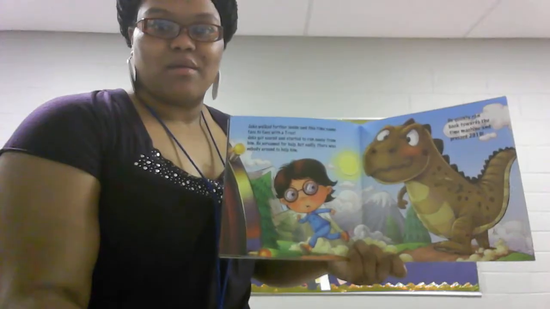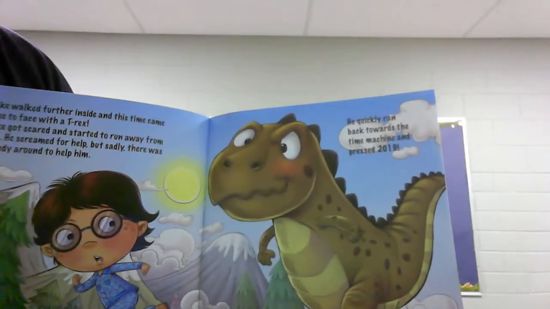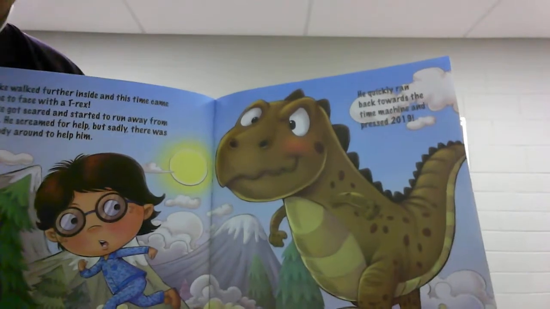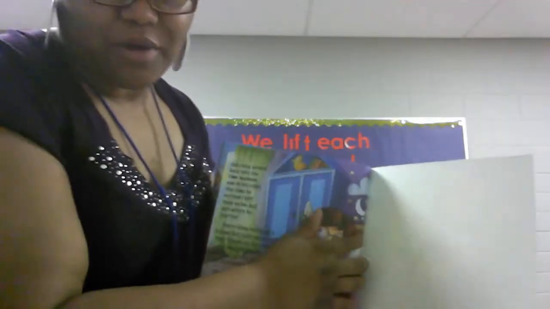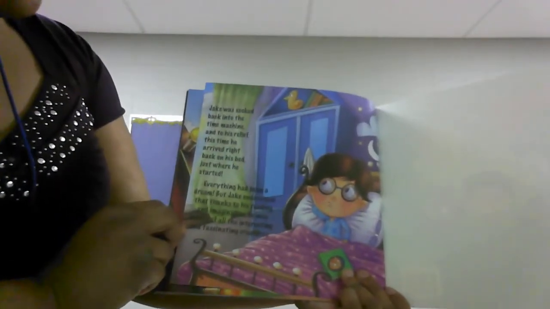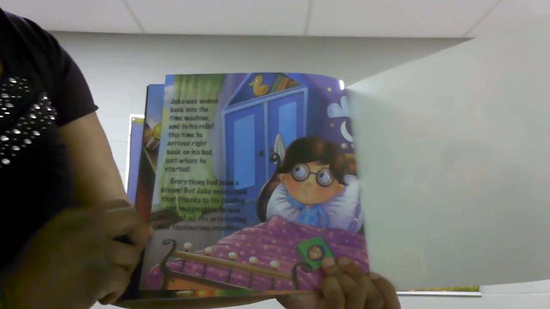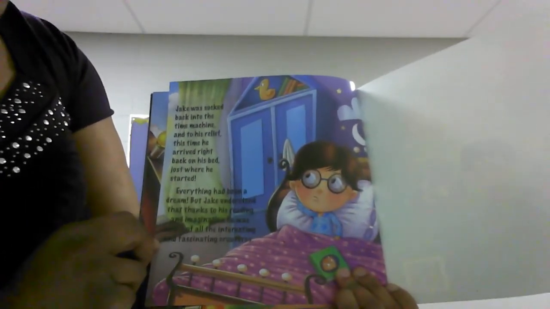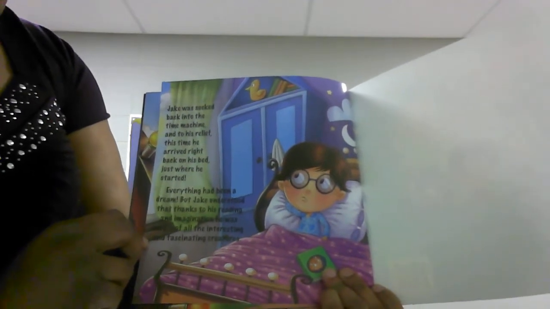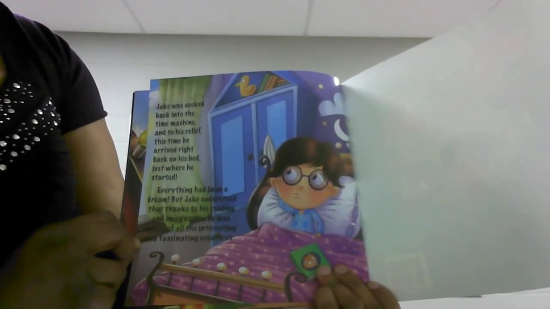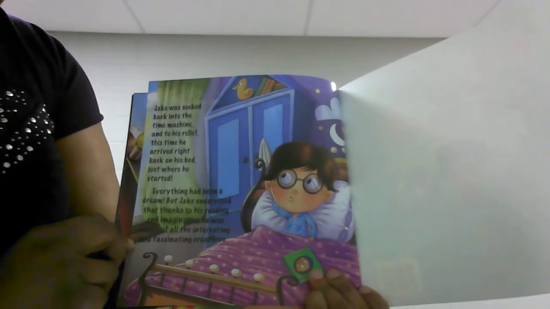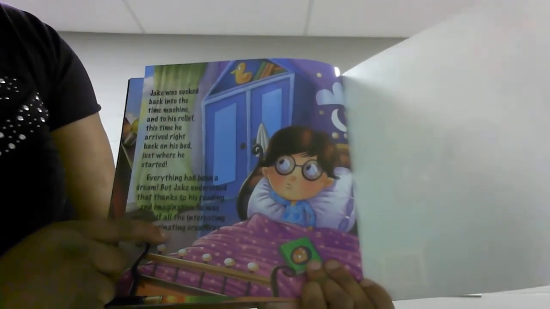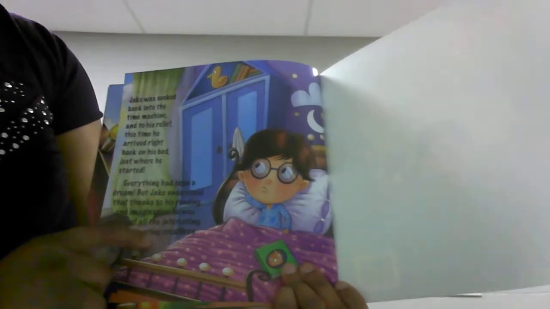He quickly ran back towards the time machine and pressed 2019. Oh, he must have been really scared. Jake was sucked back into the time machine, and to his relief, this time he arrived right back on his bed, just where he started. Everything had been a dream, but Jake understood that thanks to his reading and his imagination, he was aware of all the interesting and fascinating creatures.